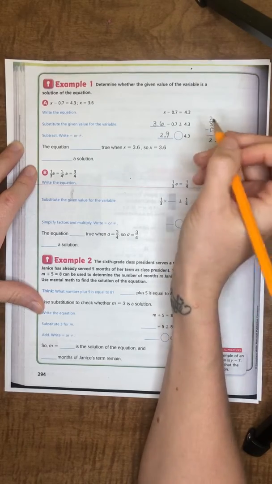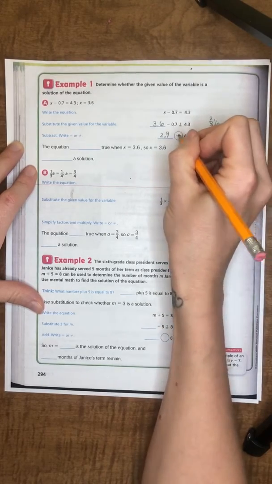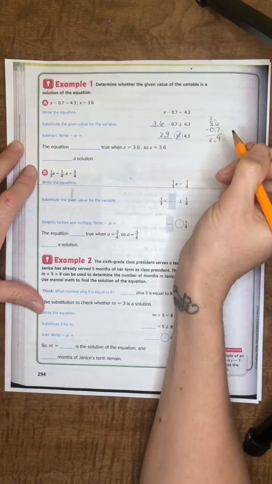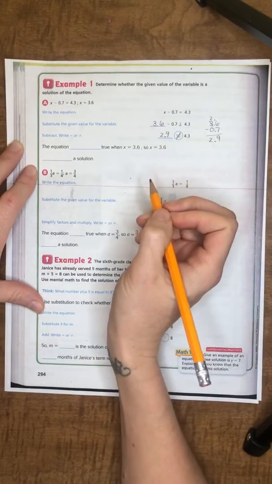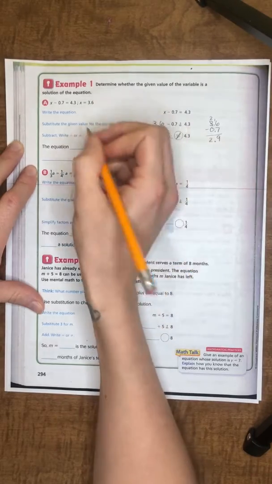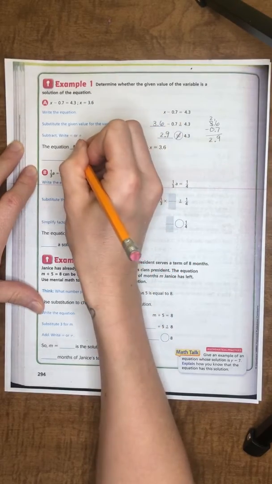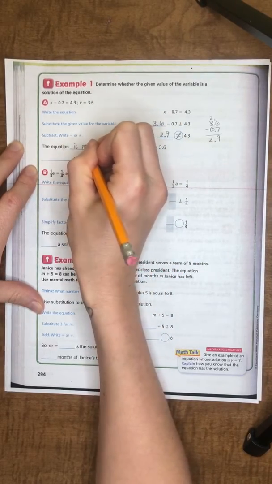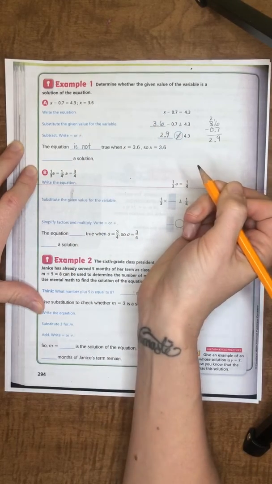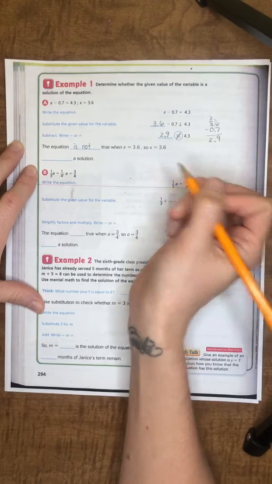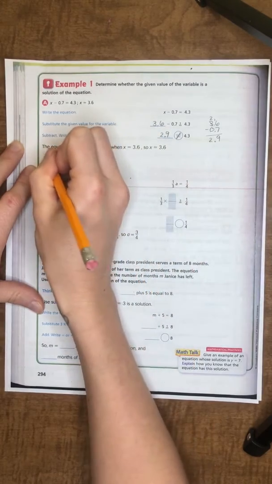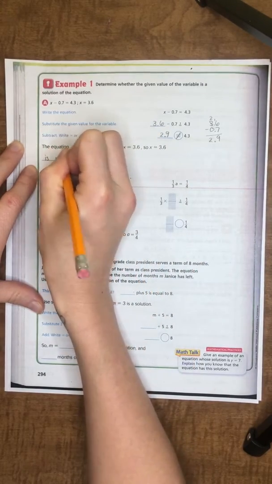So 2.9 does not equal 4.3. The equation is not true when x equals 3.6, so x equals 3.6 is not a solution.